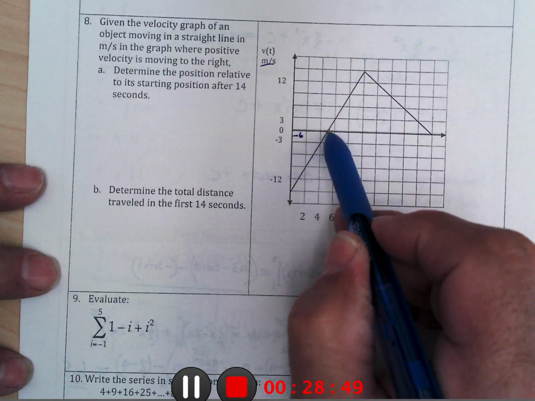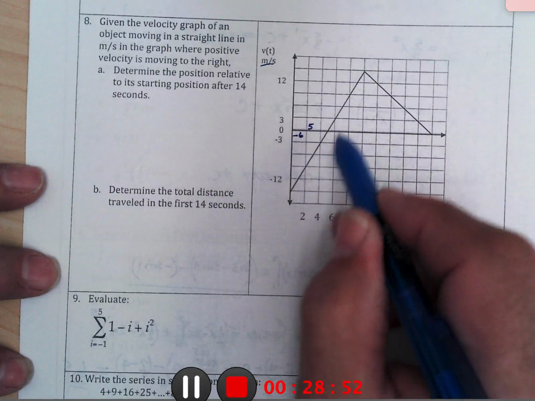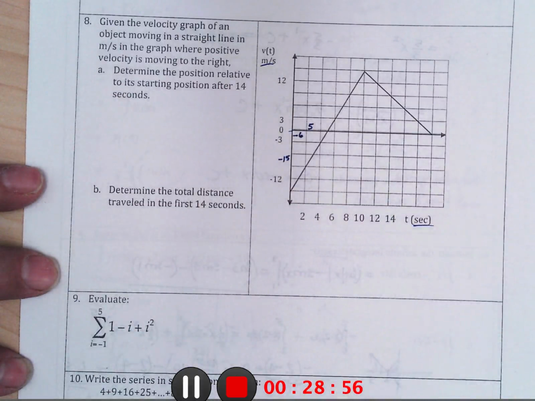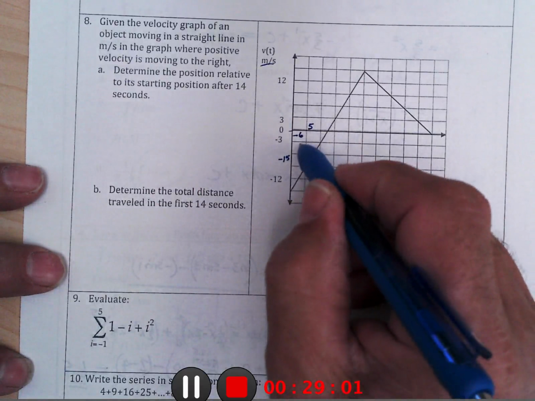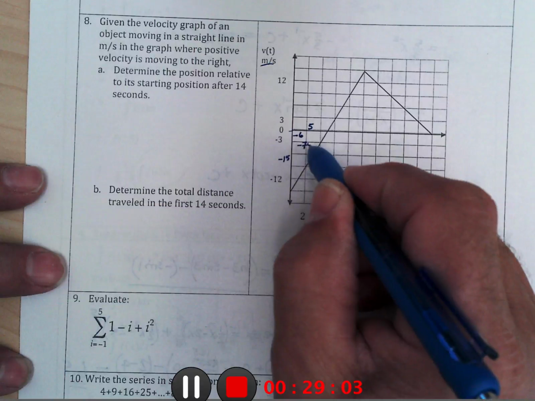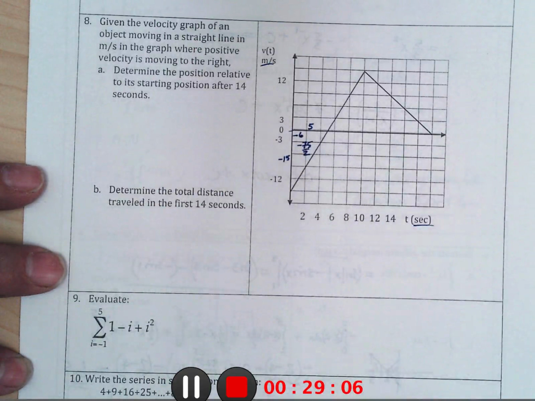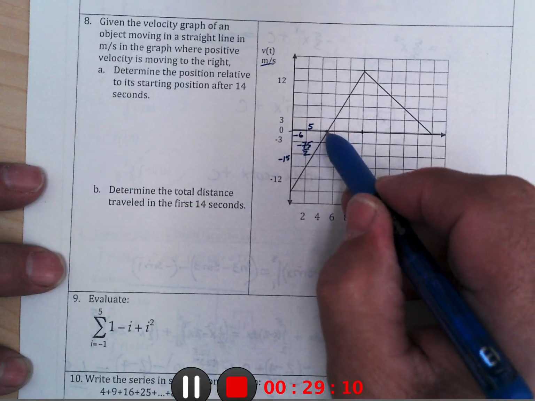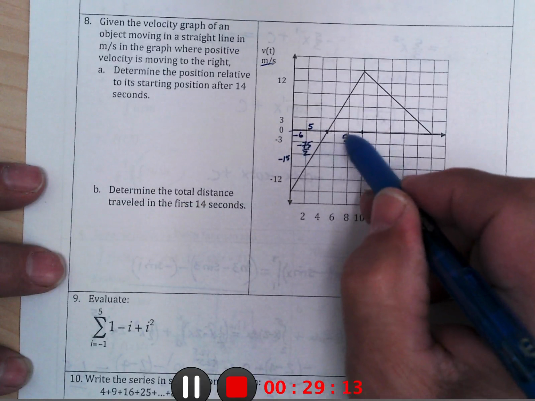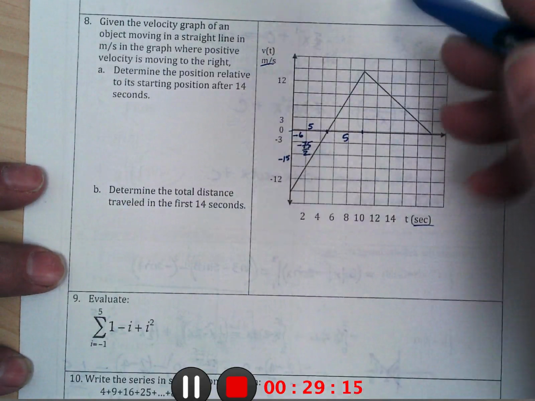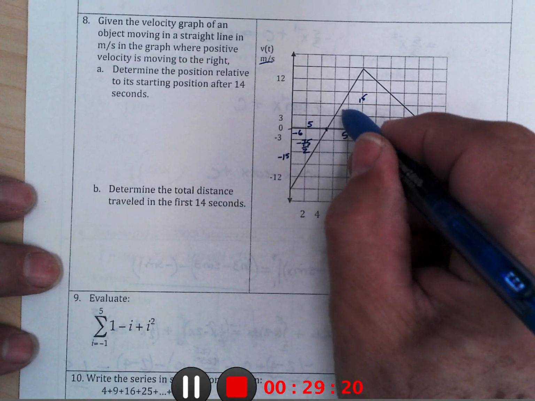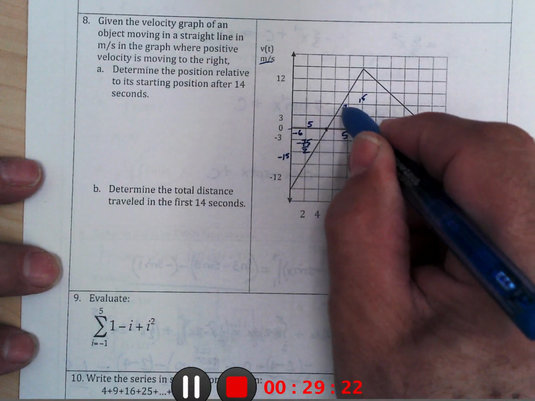So I got 5 by negative 15. So that's negative 75, but only half of that. So negative 75 halves. And to here, that's again 5. And it is 15 high. So it's basically the same as this, and this, but it's positive, so it's positive 75 halves.